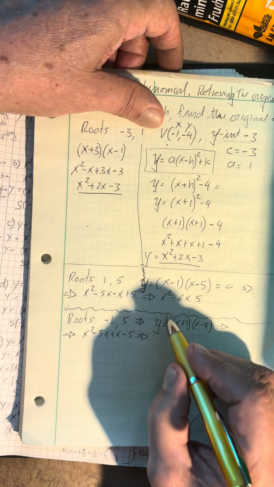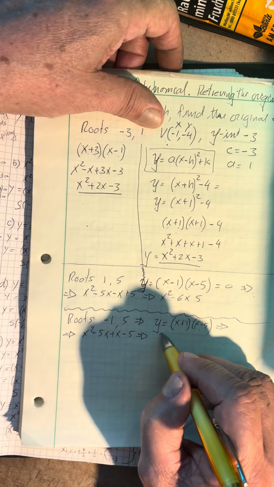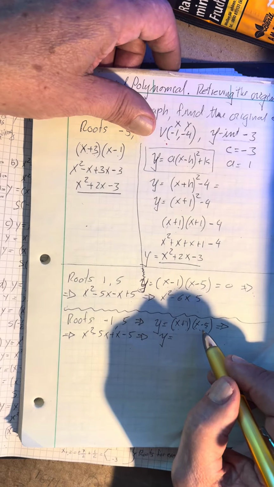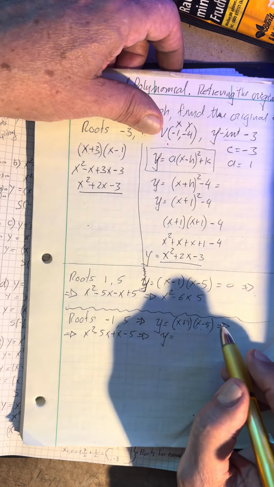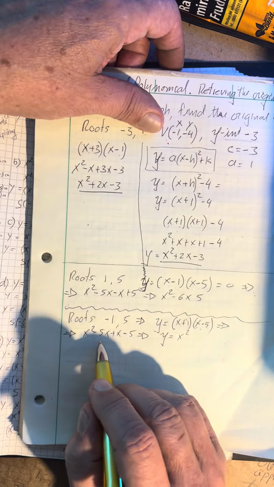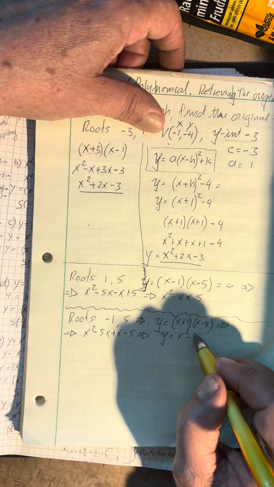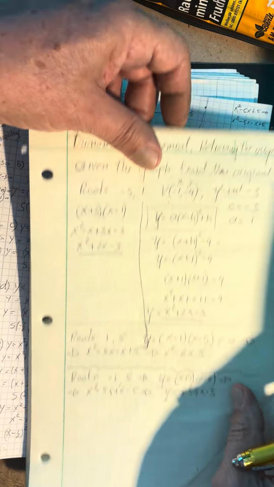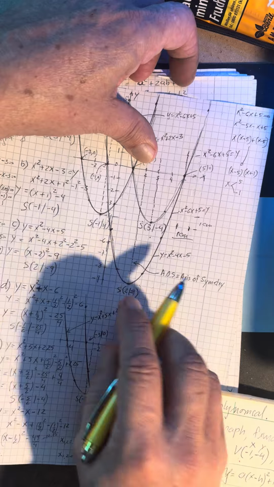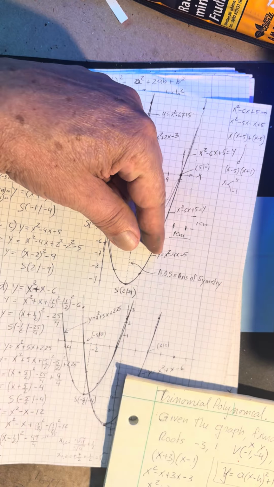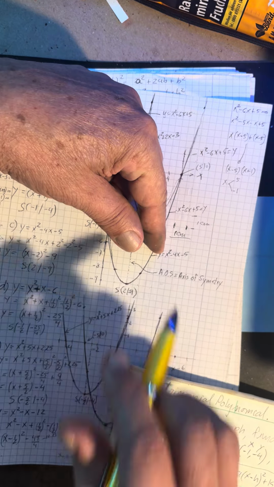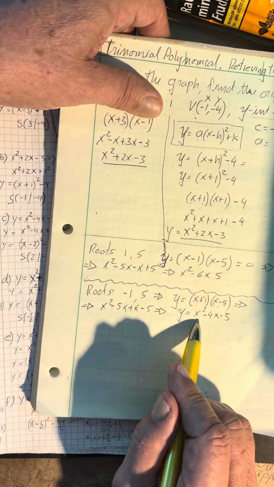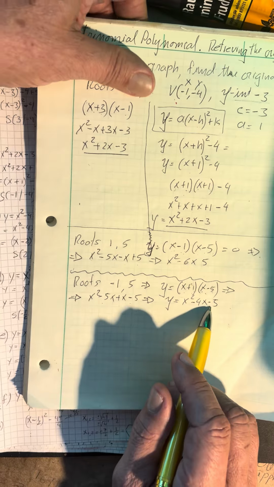That implies that the formula, the standard form of the equation, should be x squared minus 4x minus 5. And if we look at the thing, there it is. x squared minus 4x minus 5.